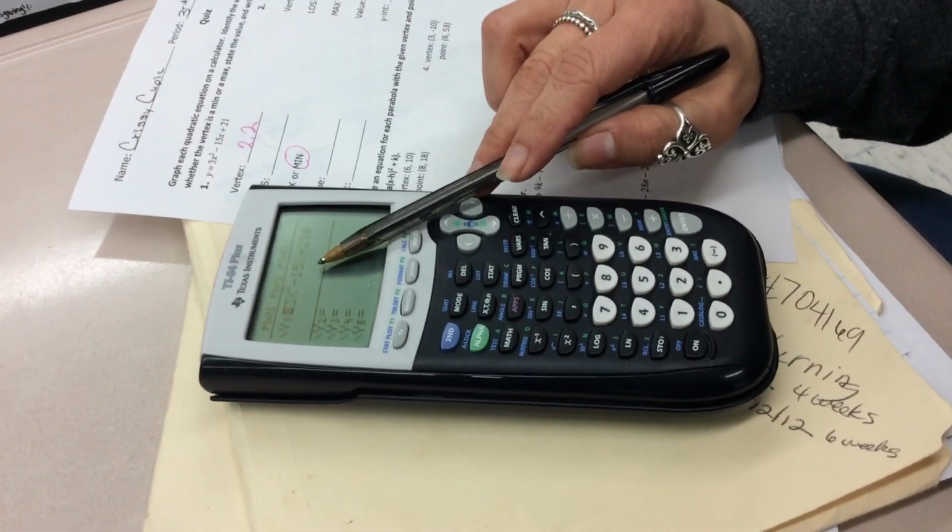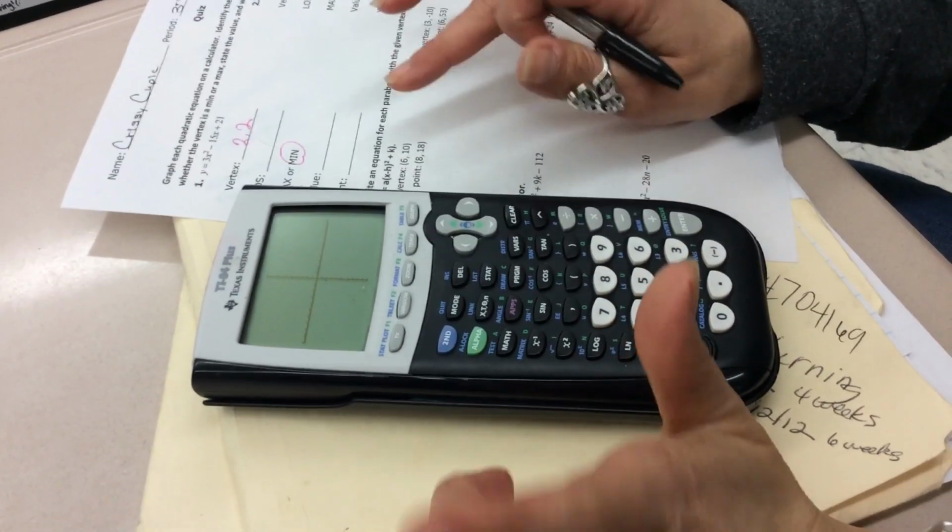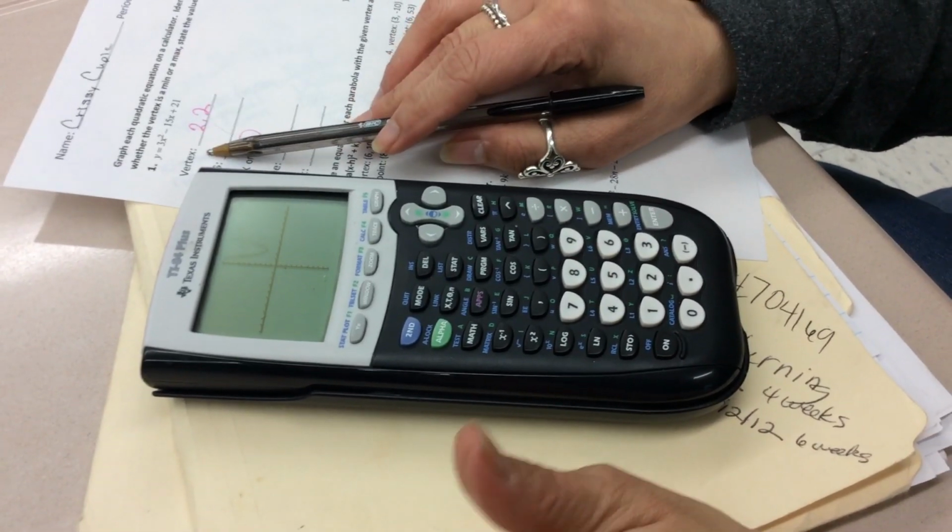Okay, so the equation, I put it into the y equals and I'm going to graph it. So they want us to identify the vertex.